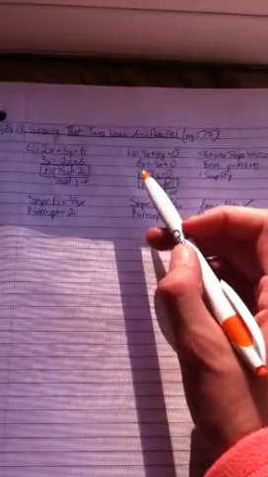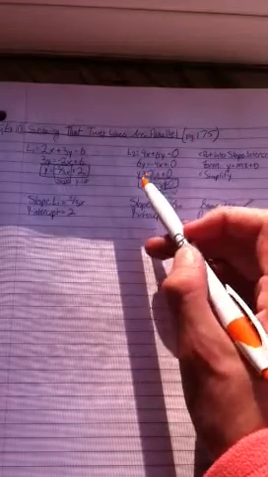In line 2 we did the exact same thing. Over here it was a 6 though, so we divided by 6, and that gave us our slope and our y-intercept.